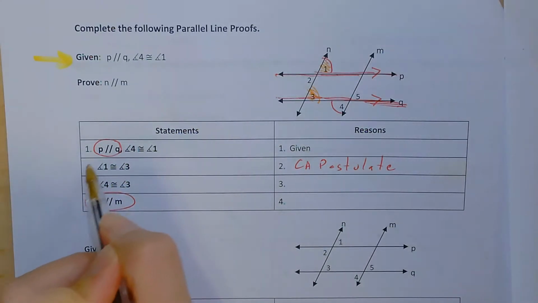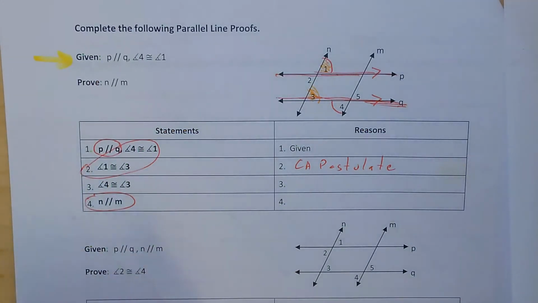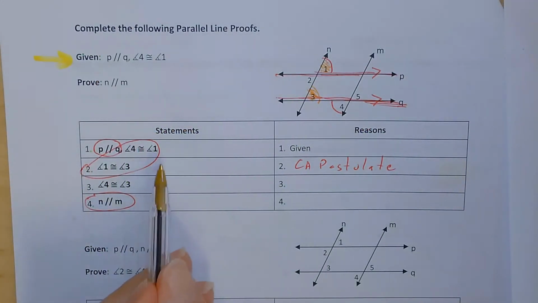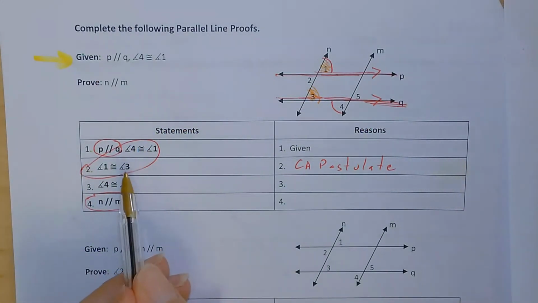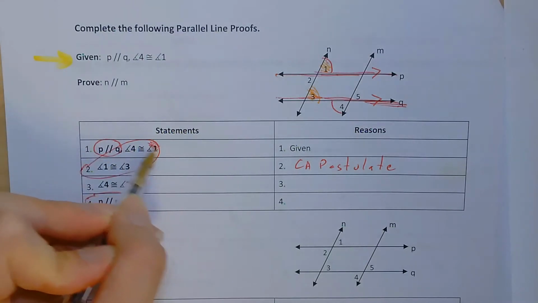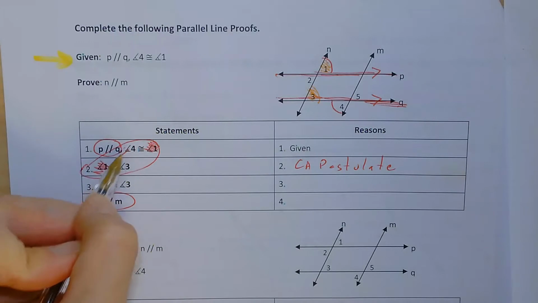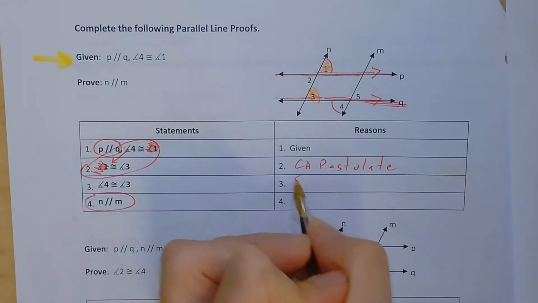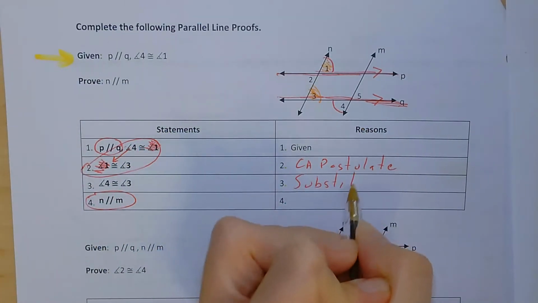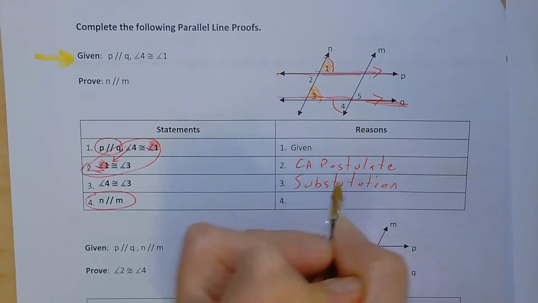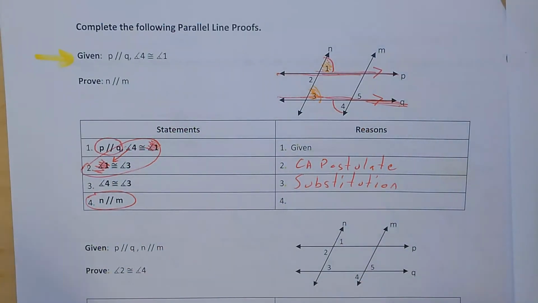So what I want you to do is go to the old school idea that we used last chapter and look at these two steps 1 and 2. And you're going to notice that the 1s match. So we're going to ditch the 1s and we're going to put 4 in place of 3. We call that substitution. For all of you transitive people, you could call that transitive if you like that. I've been using substitution.